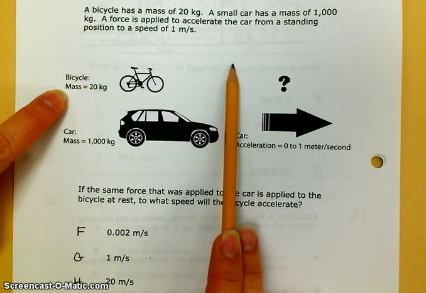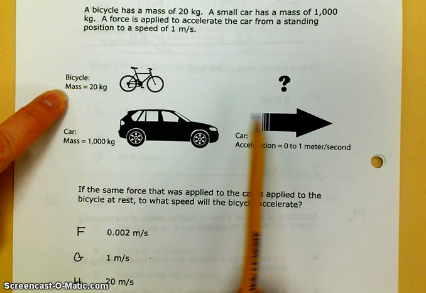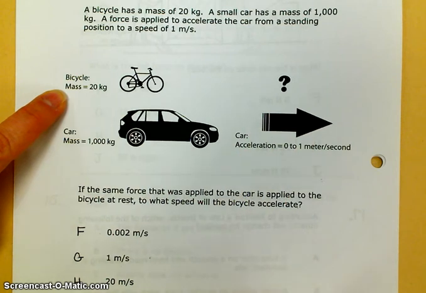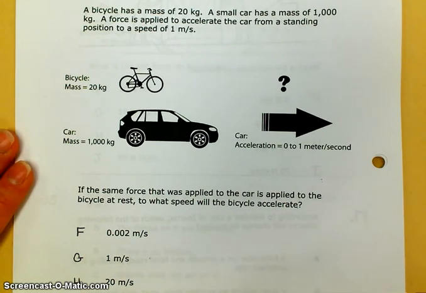That's a force of 1,000 newtons divided by a mass of 20. 1,000 divided by 20 gives you 50. So it's going to change its speed by 50 meters per second. And again, that should make sense because the bicycle has a very small mass, so it's going to have a much larger acceleration than the car.